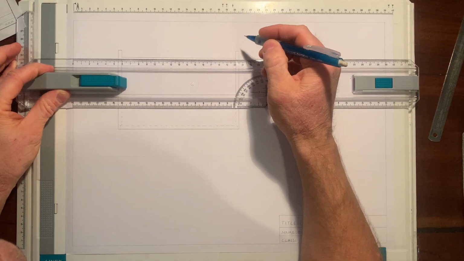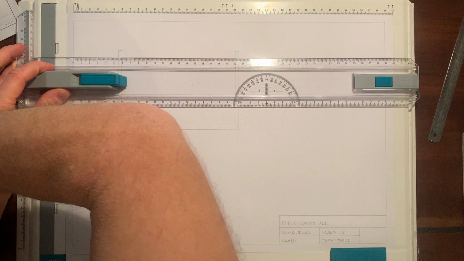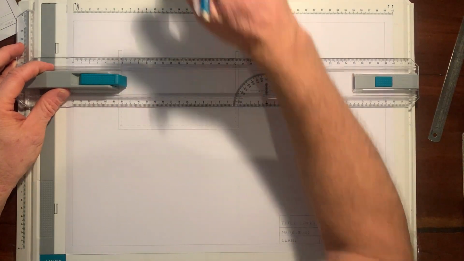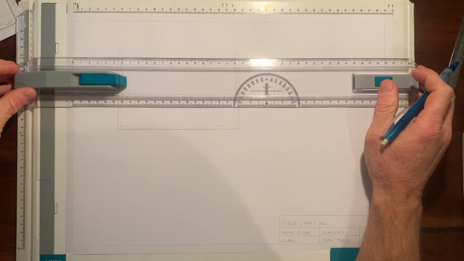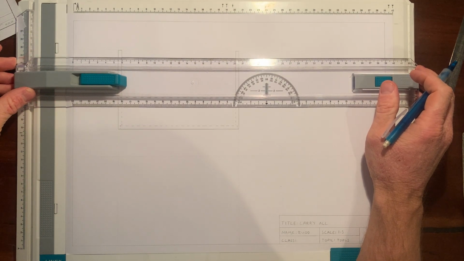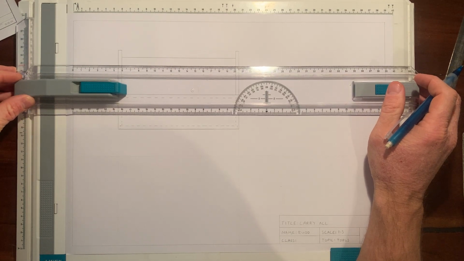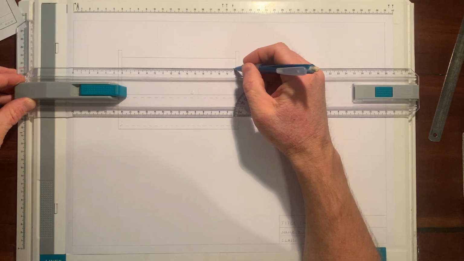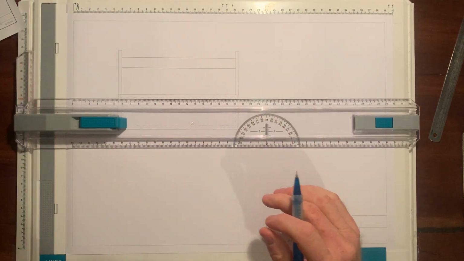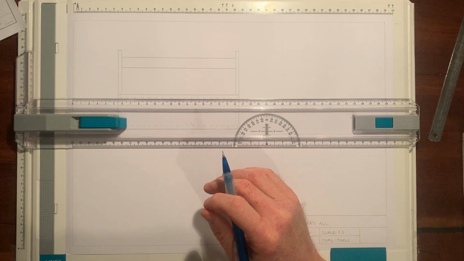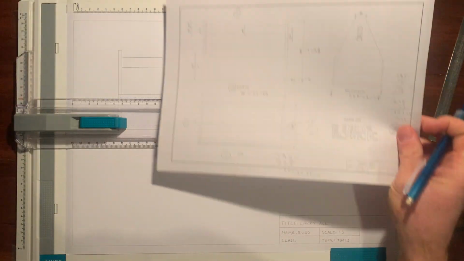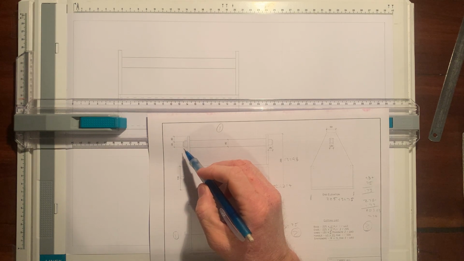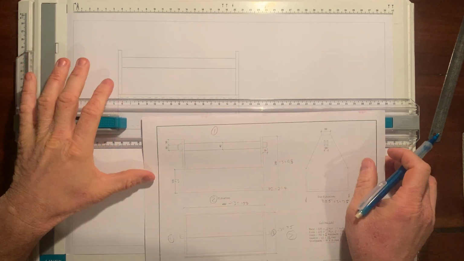And then we're down 40 mil for the thickness. So 40 divided by 3 is 13. So it'll come down another 13. There's our handle there. Now we know that that's 30 mil wide and comes out 25.